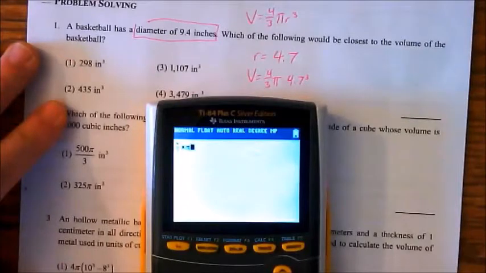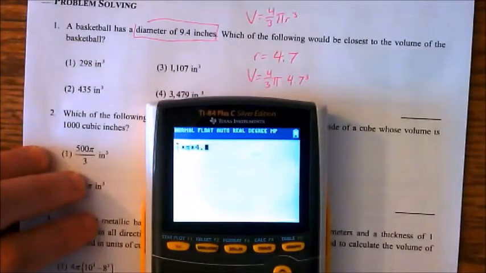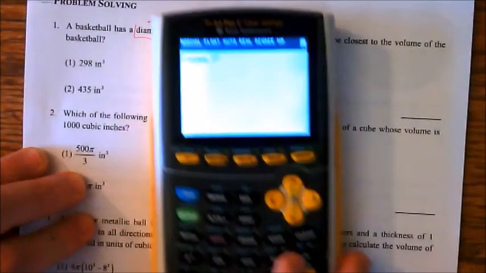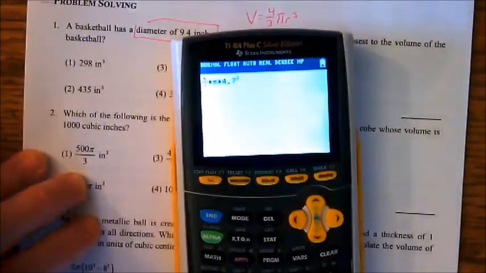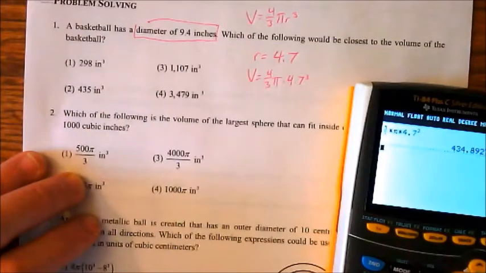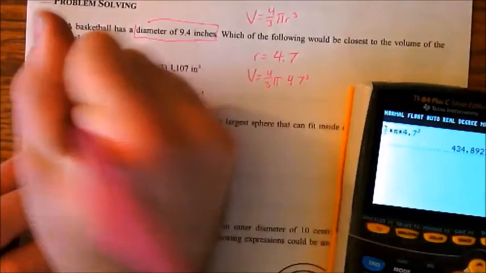So 4/3 pi times 4.7 to the third. I actually had to use that caret button to get to the third. Okay. So now, enter, we get 434.89. So the best one is 435 cubic inches.